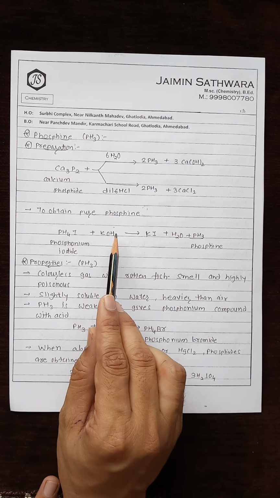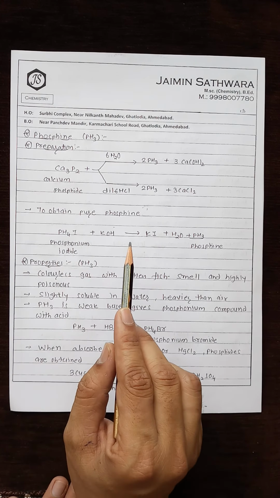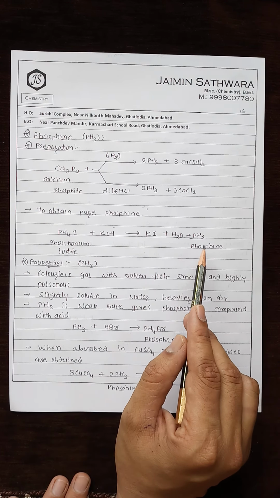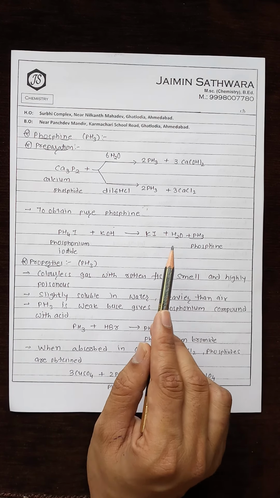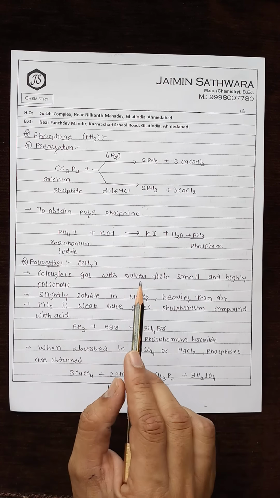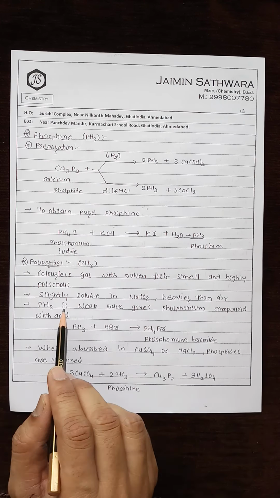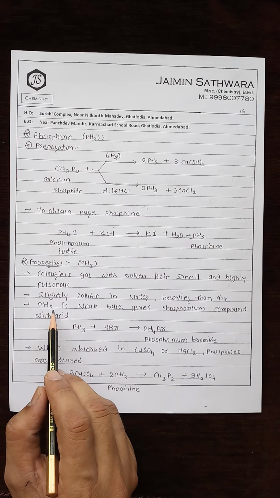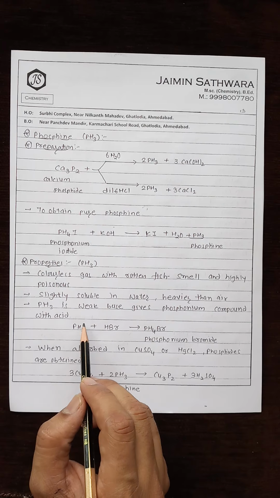To obtain a pure form of phosphine, phosphonium iodide on reaction with KOH, potassium hydroxide, gives pure phosphine plus potassium iodide plus H2O. Properties of phosphine: phosphine is a colorless gas with a rotten fish smell and it is highly poisonous. It is slightly soluble in water. It is heavier than air. Phosphine is a weak base. It gives phosphonium compounds with acids.